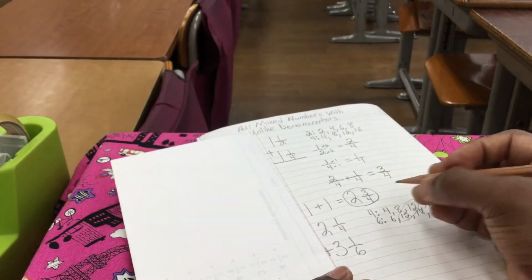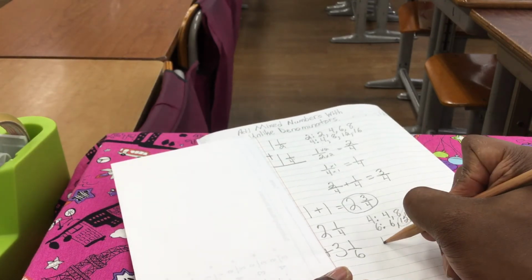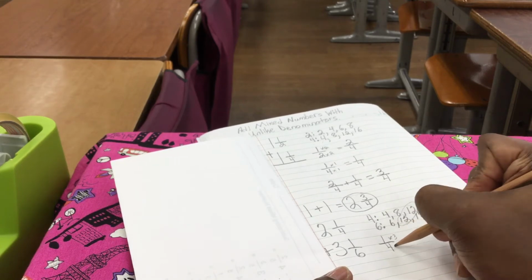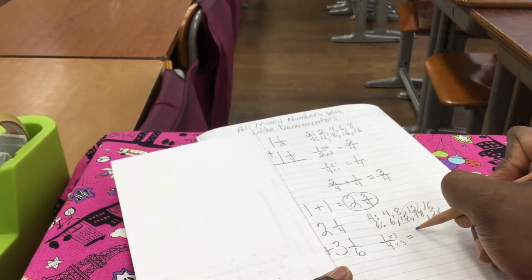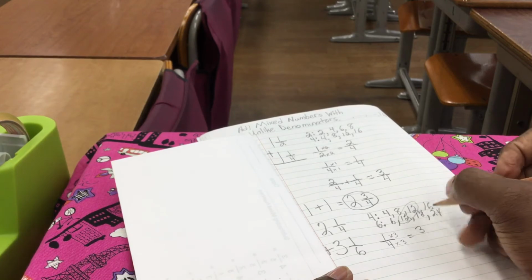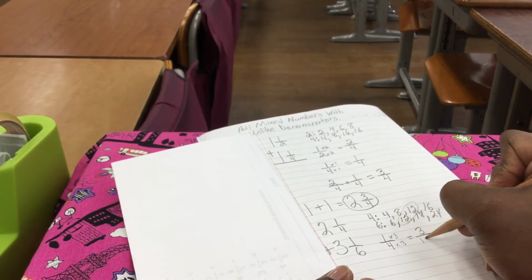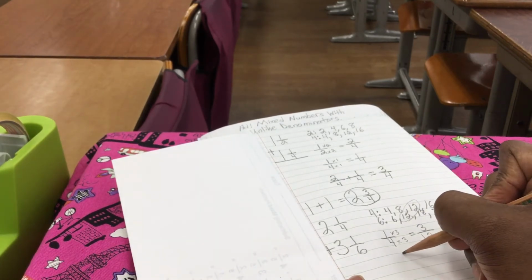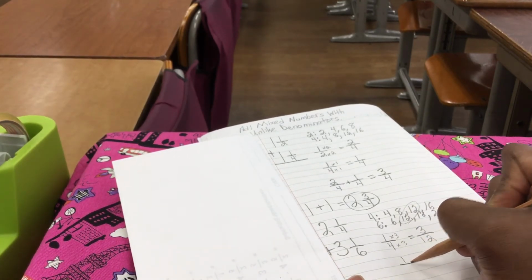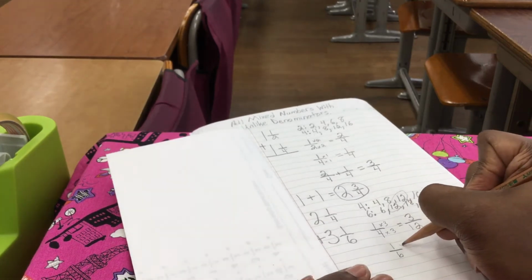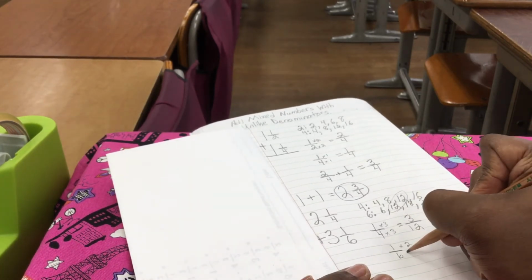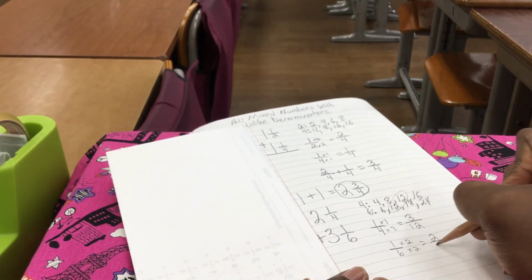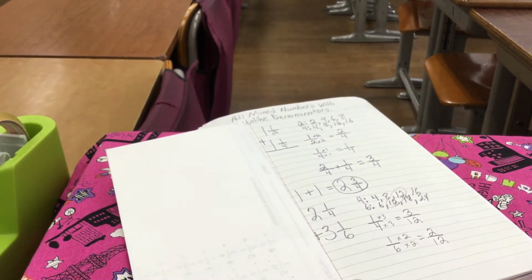Now I'm going to multiply 1/4 times 3. That gives me 3/12. Okay, then I do the same for 1/6. I'm going to multiply it by 2 this time. That will give me 2/12. Okay?